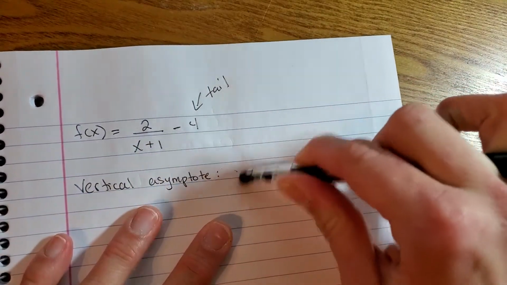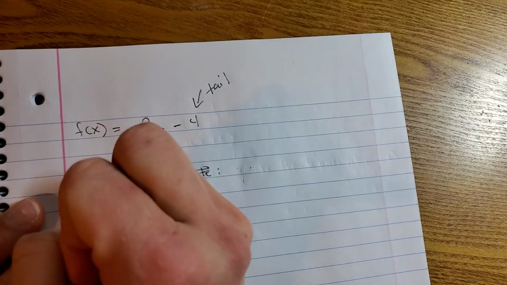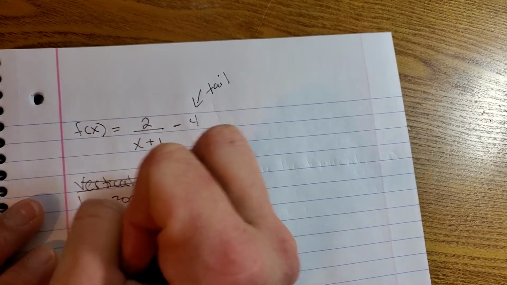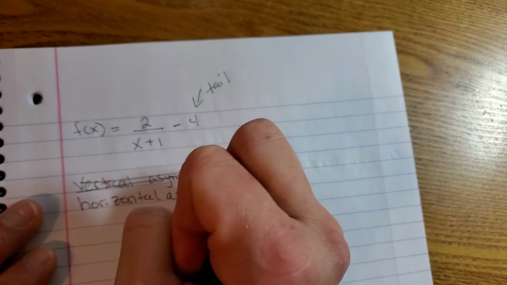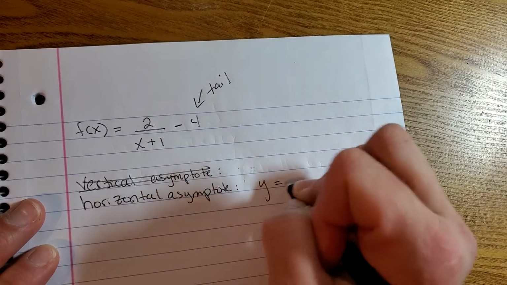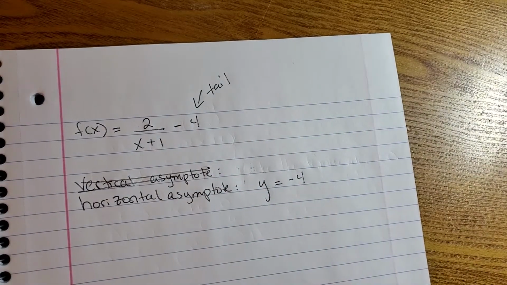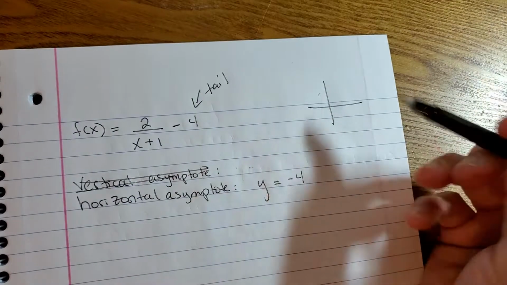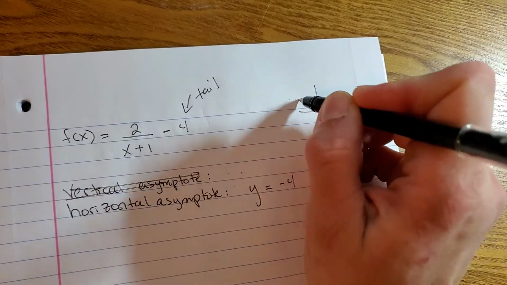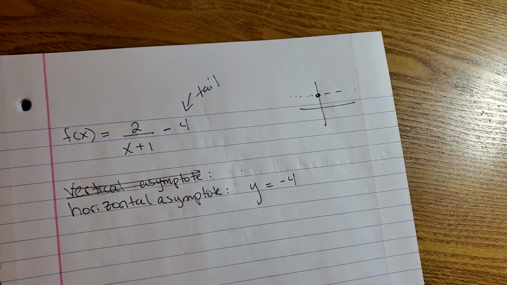So my vertical asymptote is going to be, excuse me, I messed that up. Sorry about that. That's your horizontal asymptote. So it's still your tail. It's y equals negative 4. So your horizontal asymptote is, and how I knew this was wrong is because my horizontal asymptote has to hit the y-axis, so it has to be y equals.